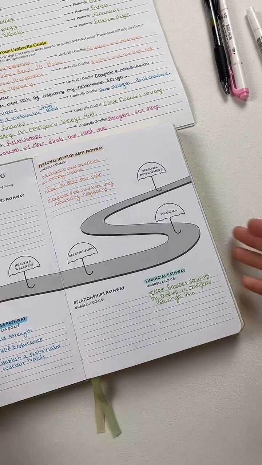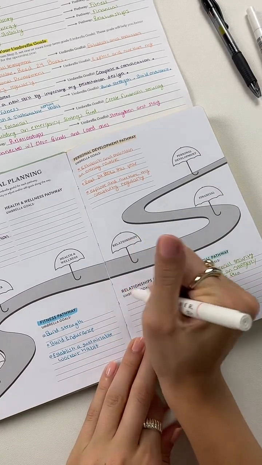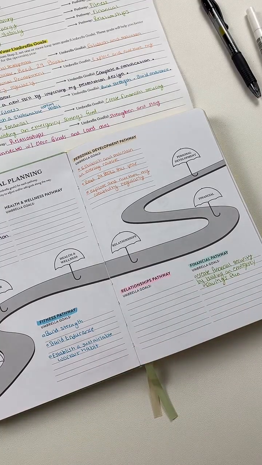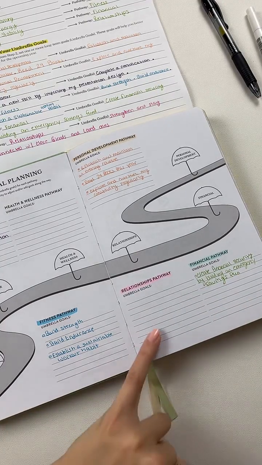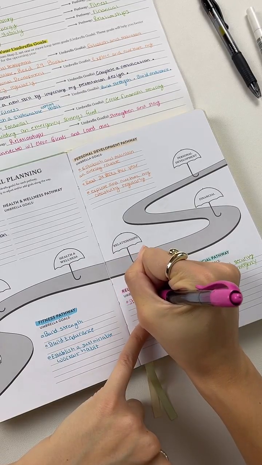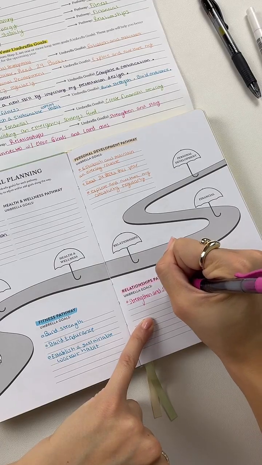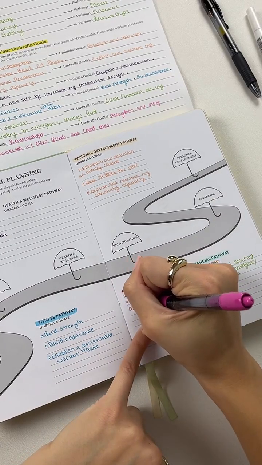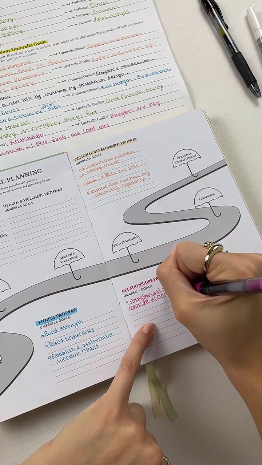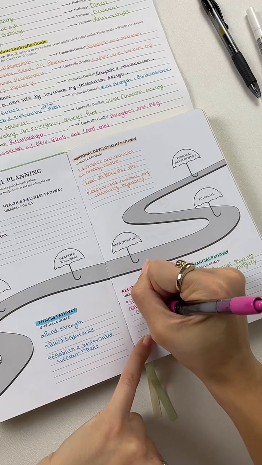Those are some of my goals. And then the last one that I'm going to establish is going to be under relationships. And in this, we are going to list strengthen and stay connected with close friends and loved ones.